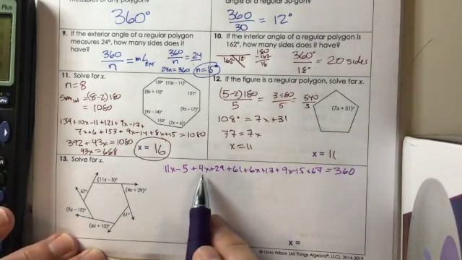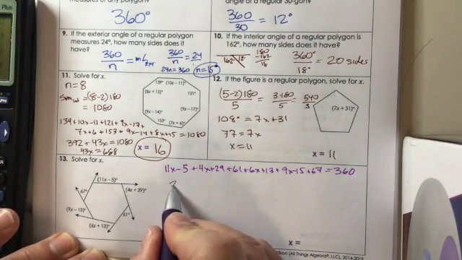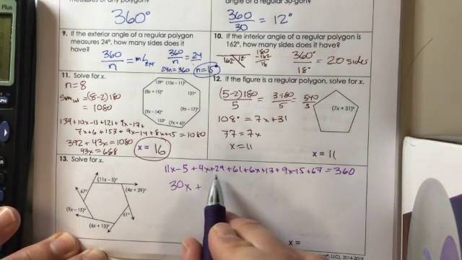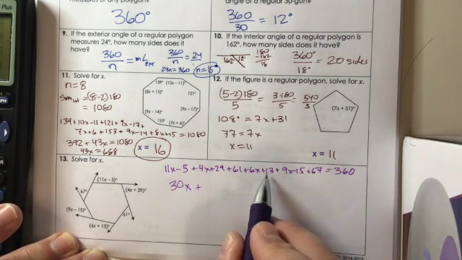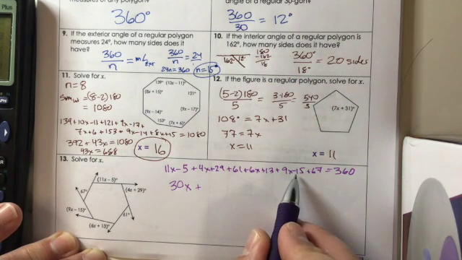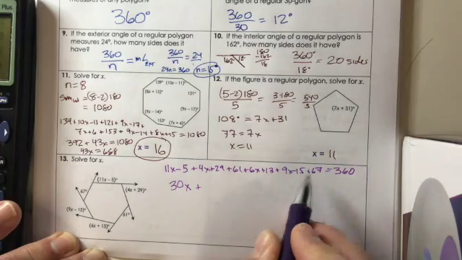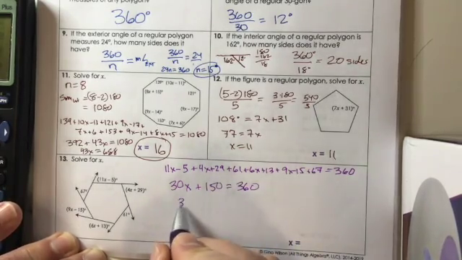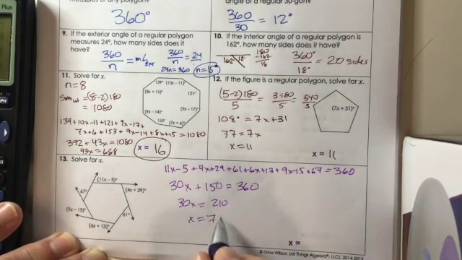So 11x plus 4x is 15x, 21x, 30x. 29 minus 5 is 24. Well, let's do this. 29 plus 61 is 90. 103 minus 20 is 83. Plus 67 is 150. So 30x equals, subtract that, I get 210. X equals 7.